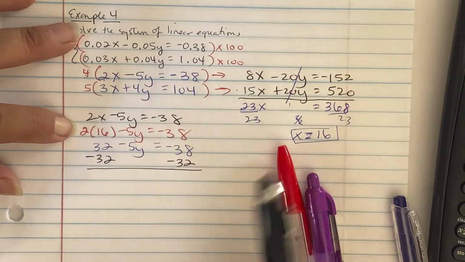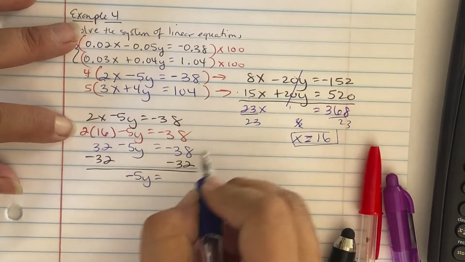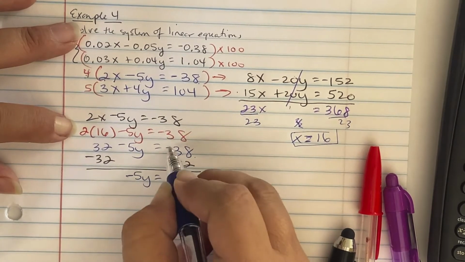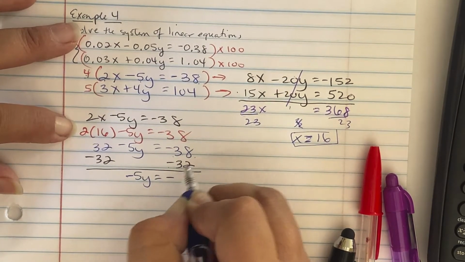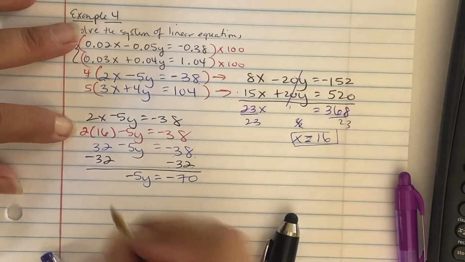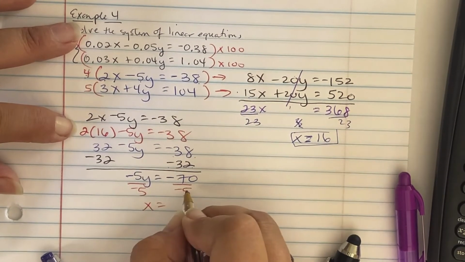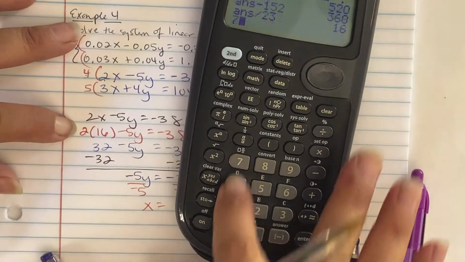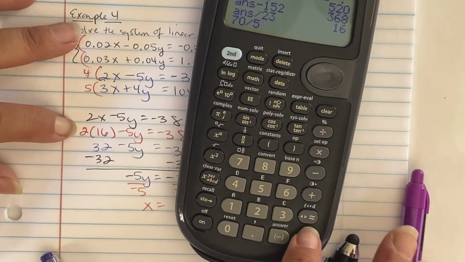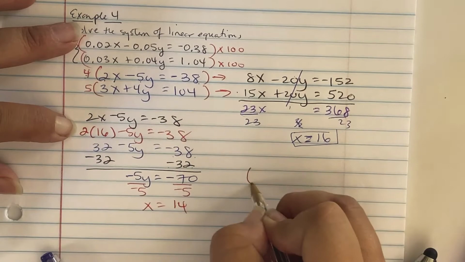So you get negative 5y equals negative 38 and negative 32. They're both negative, so I'm still going to be negative. 38 plus 32, that is a 70. And then divide both sides by negative 5. So x equals, well, 70 divided by 5 is 14. So our solution point is 14 comma 16.